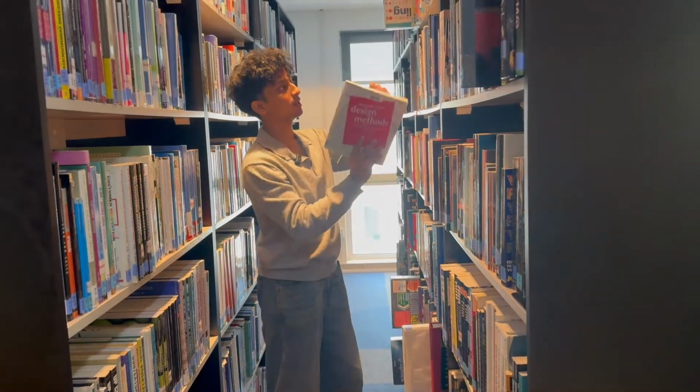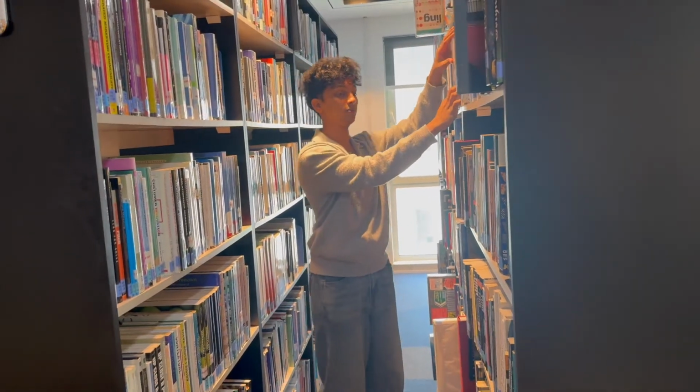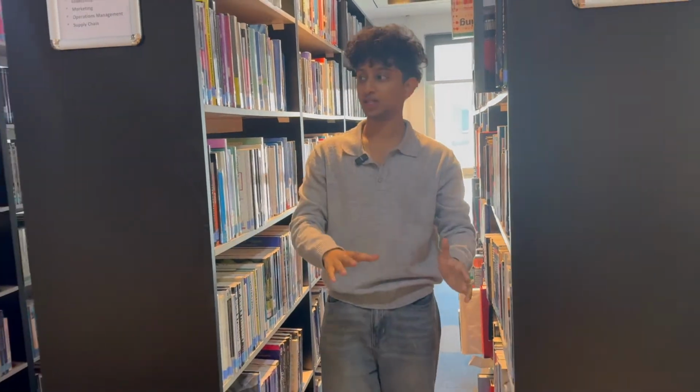So right now we are at the MDX library. This is where we can borrow up to 12 books, any of your choice. So you can see the wide ranges of books we have here at the library.